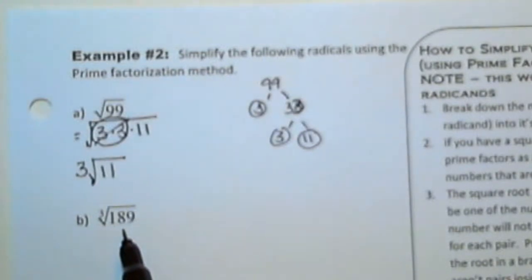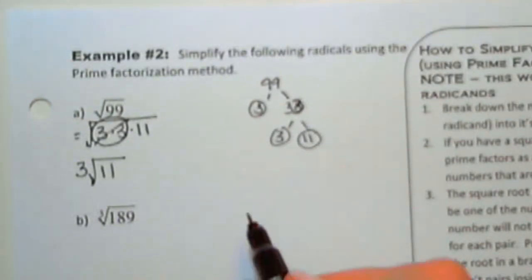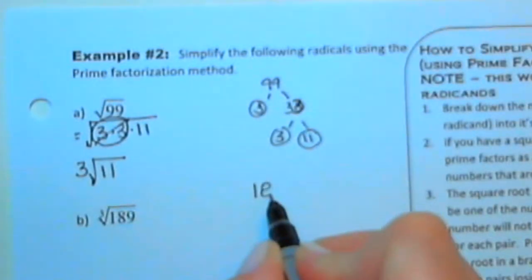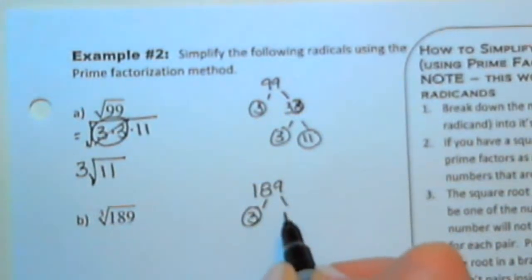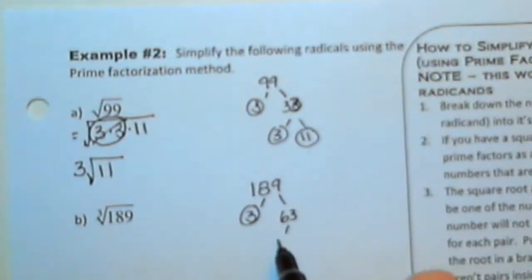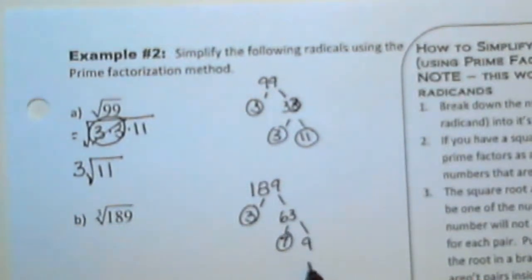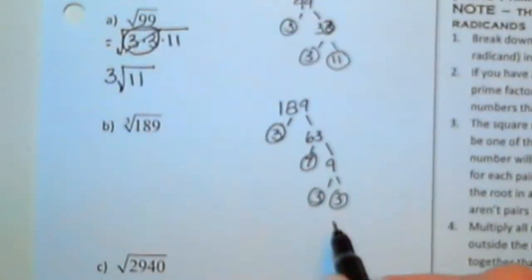Now, 189. What goes into 189? 189 is equal to 3 times 63, which is 7 times 9, and then 9 is 3 times 3.